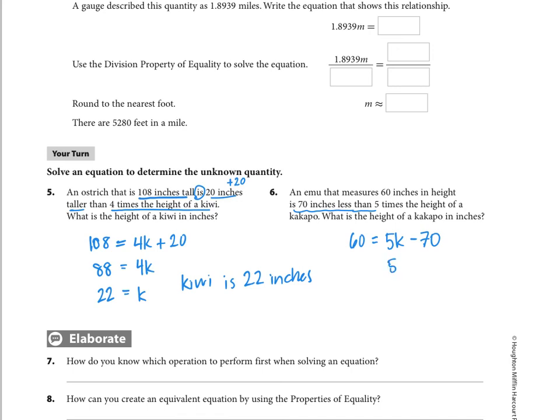And going through and solving it, add 70 to both sides. That's the addition property of equality I just used. Then we're going to use the division property of equality, divide by 5 on both sides, and get 26. So the kakapo is 26 inches tall. And there you have it.